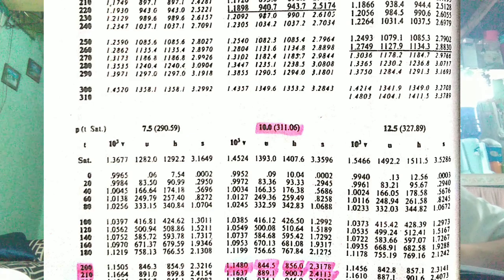Our 205 is in between, so we need Vx, Ux, Hx, and Sx. The table has 200, 210, 220, 230, 240, with no 250. At 210, V is 1.1637, U is 889.1, H is 900.7, and S is 2.4113.